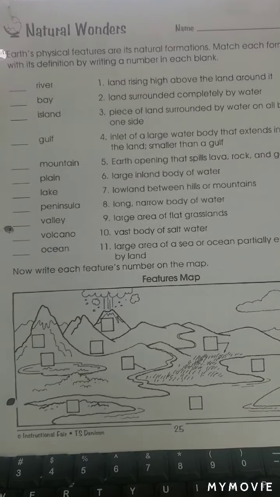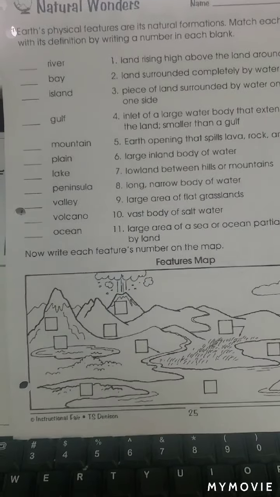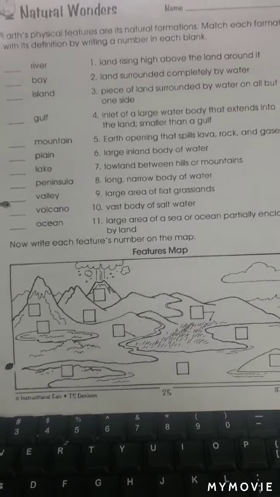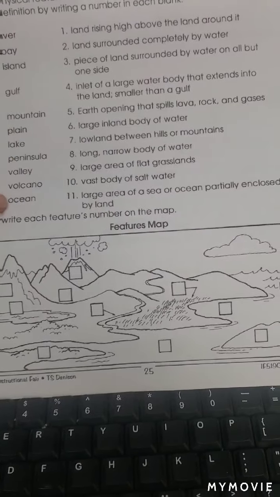All right, now we have this one. So let's read the top part together. Earth's physical features are its natural formations. Match each formation with its definition by writing a number in each blank. So these are what you're going to match up to over here. Let's read these together so you know what they are.